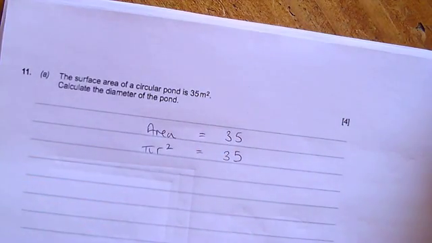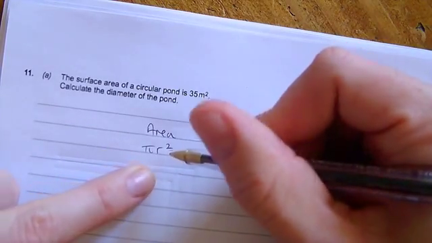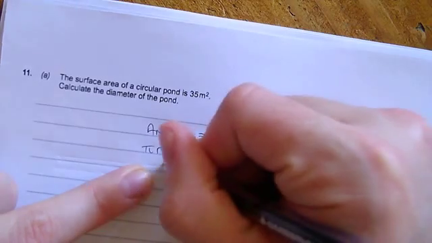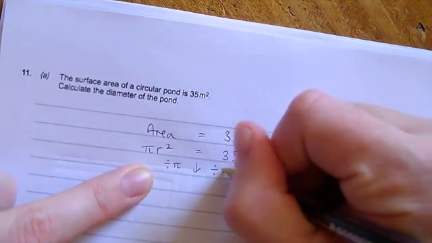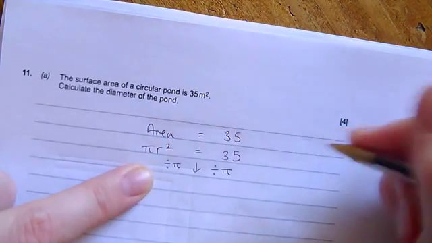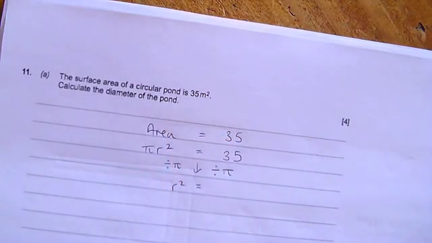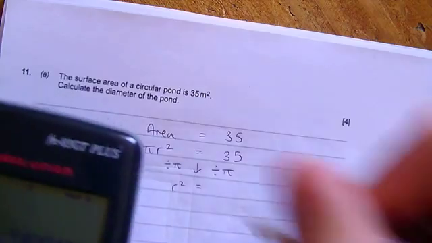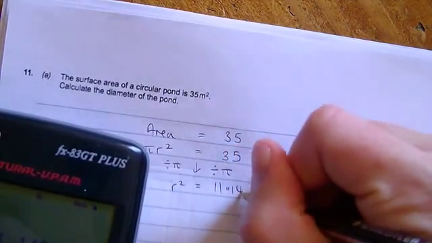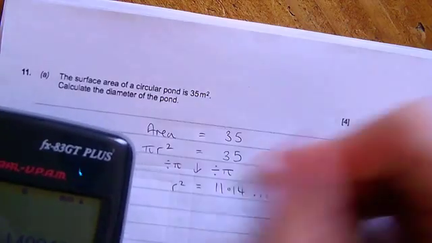So to find out the diameter, I need to find out the radius first. To find the radius, I'm going to divide both sides by pi. If I divide both sides by pi, it gets rid of the pi times radius squared here, leaving just radius squared. And then in my calculator, I do 35 divided by pi, which is 11.14 and so on. I've not bothered to round that yet, I'm just going to leave it as that.